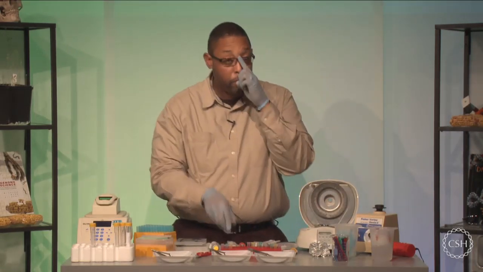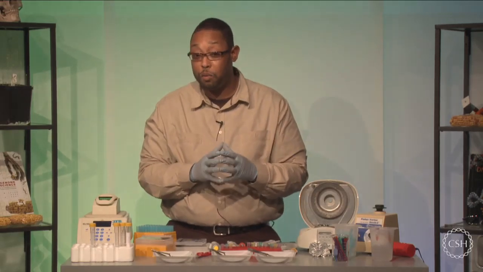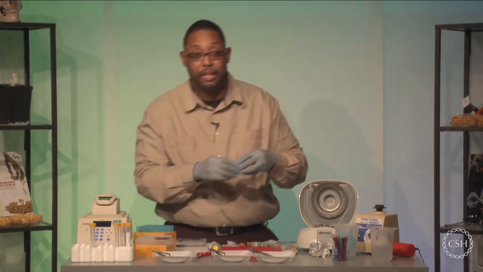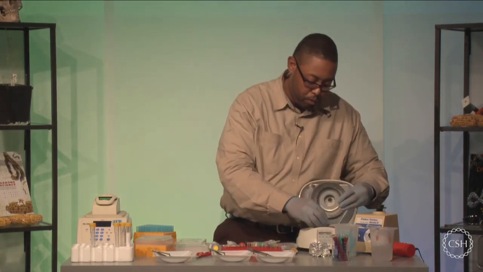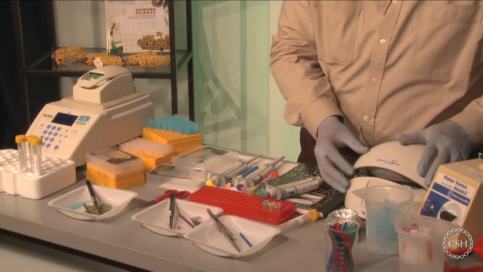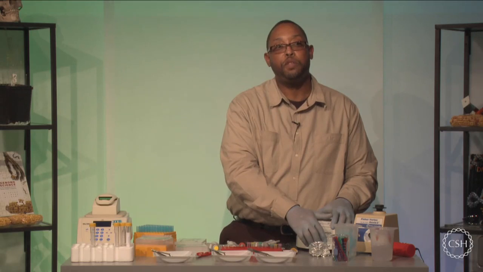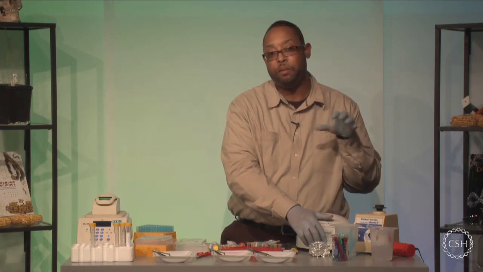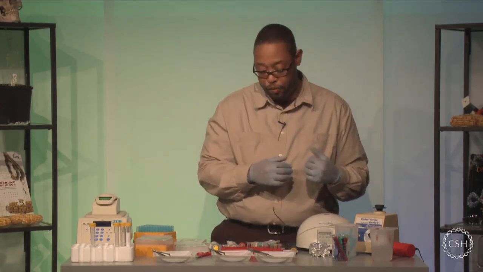Okay. Now, one of the things I mentioned is that we have to make sure we get all the alcohol or all the wash buffer physically off, because we want to elute the DNA next. So what I'm going to do is place these back into the centrifuge one additional time, and give them a brief spin. This brief spin is going to allow me to get the remaining portion of liquid back to the bottom of the test tube so that I can remove that material.